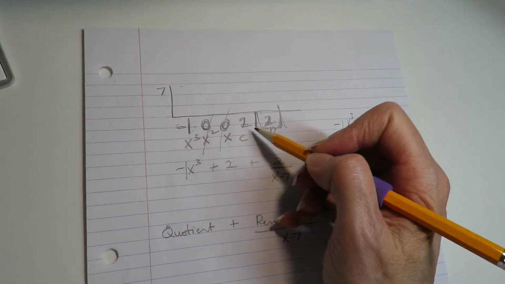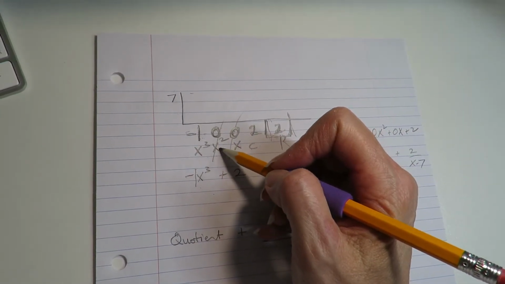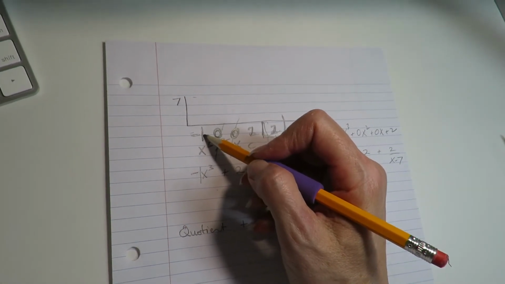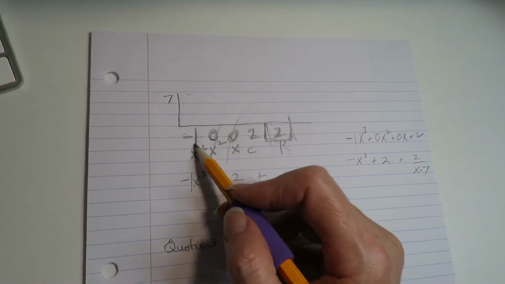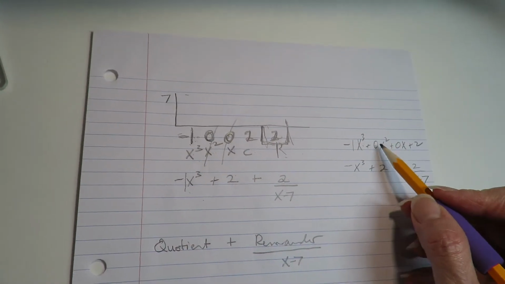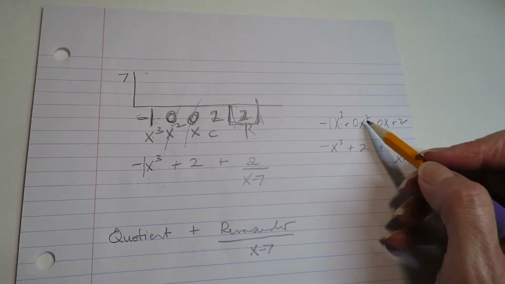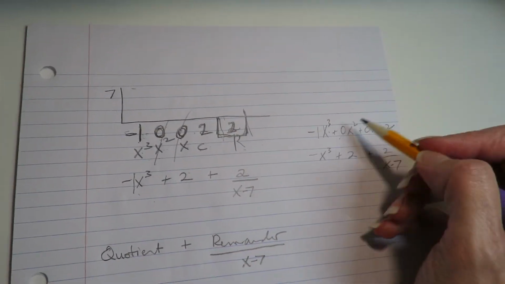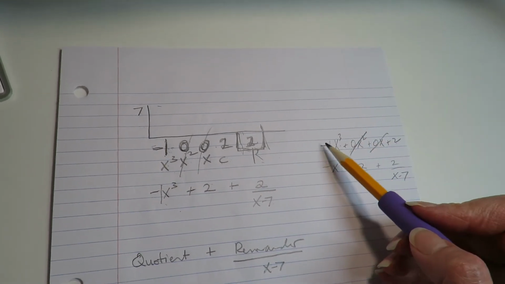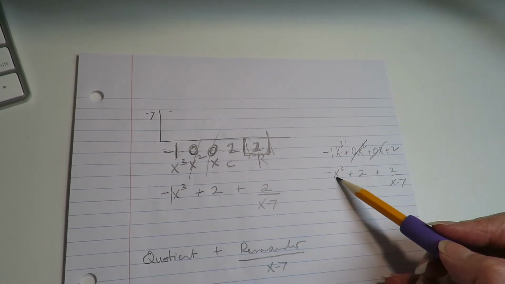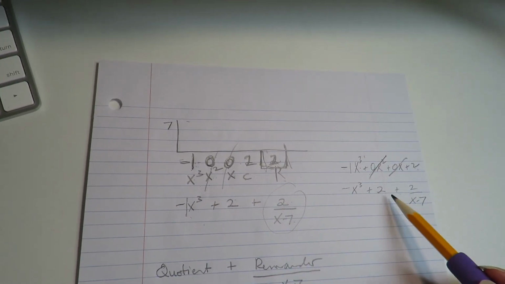So going from right to left, this would be your constant. This would be the coefficient of your linear term. This would be the coefficient of your quadratic term. This would be the coefficient of your cubic term. So I wrote it all out over here. The -1 is on the cube, the 0 is on the quadratic, the 0 is on the linear, and then there's your constant. But if you have a 0x squared, that goes away. If you have a 0x, that goes away because it means you have none of them. So the only thing that was really left was the -x cubed and the 2. And then it also asks you to put the remainder over the divisor, which I did at the end there.